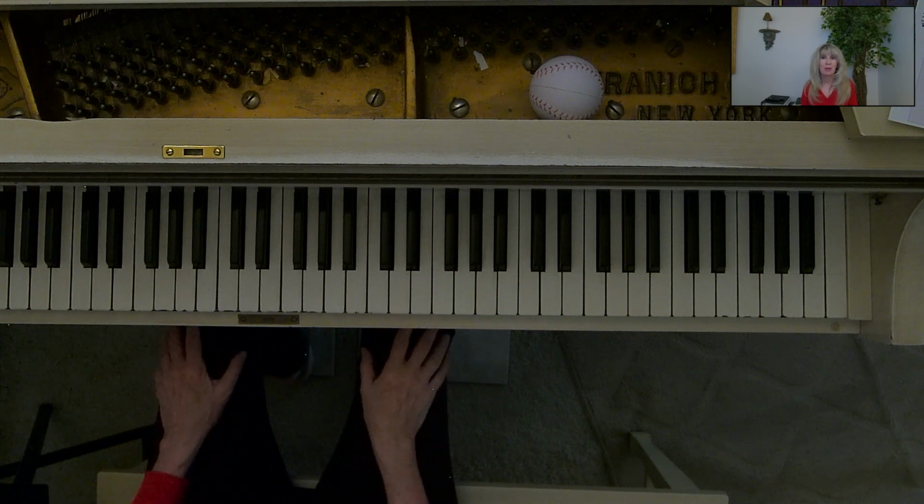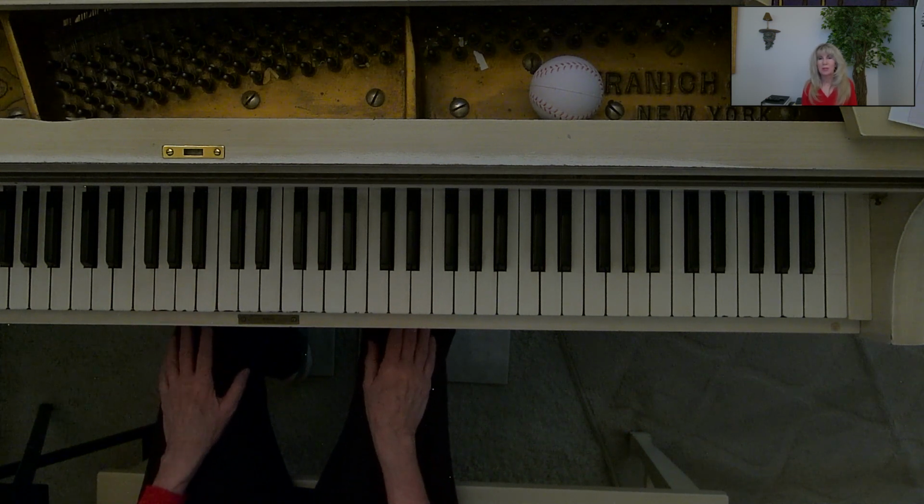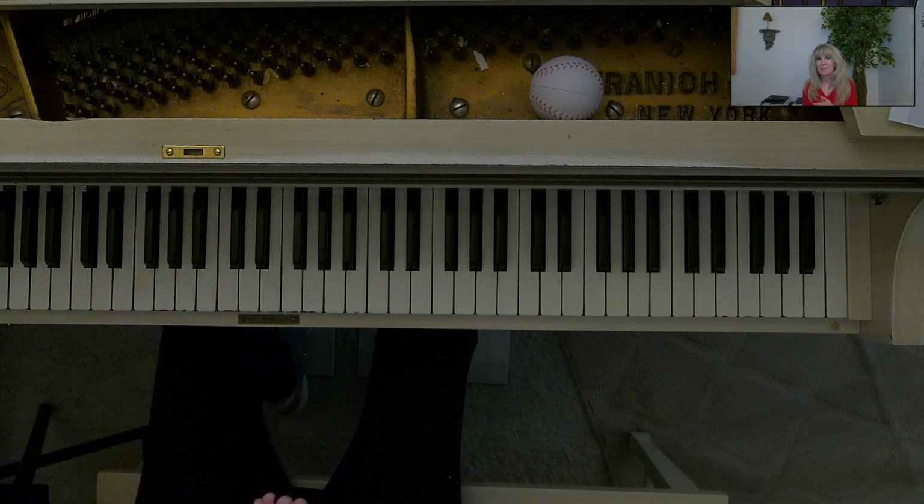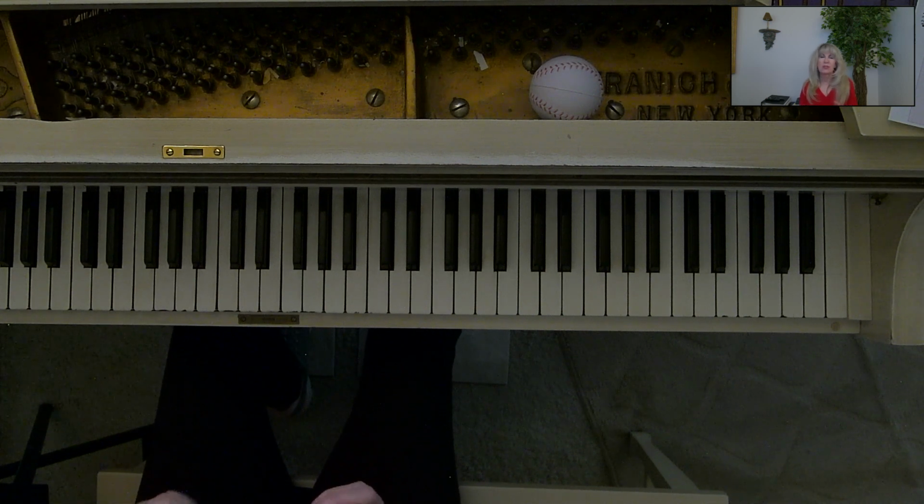Now, when we talked about whole tones or whole steps, I love the whole tone scale. So that means I'm only playing whole steps and I'm going to use my pedal. So one of the reasons why I like this so much is because you hear it in music all the time, especially when you're watching a movie or a sitcom or some show on TV.